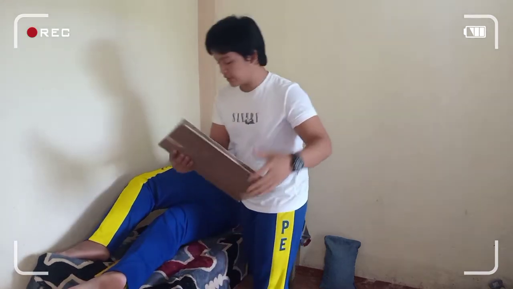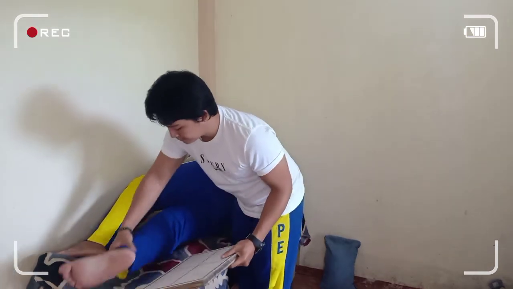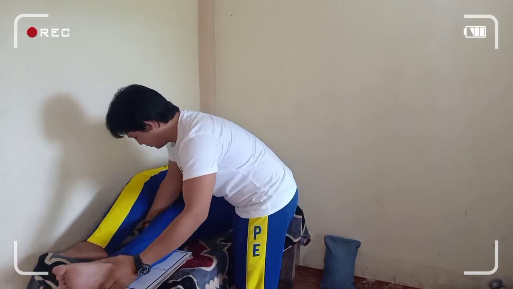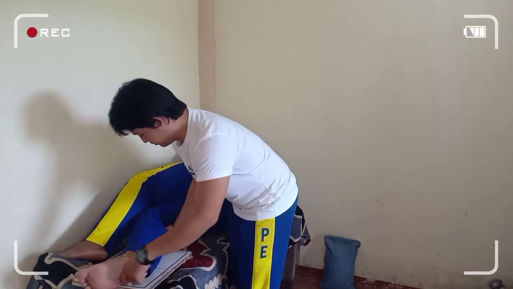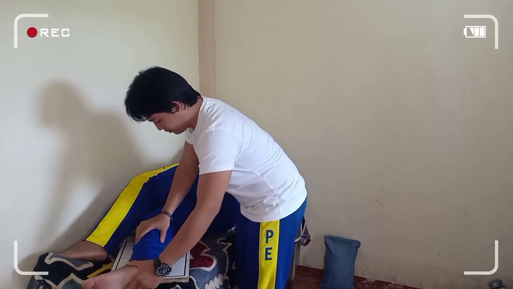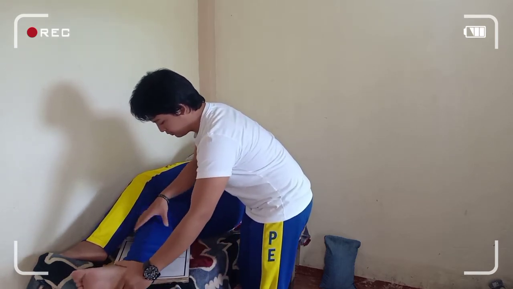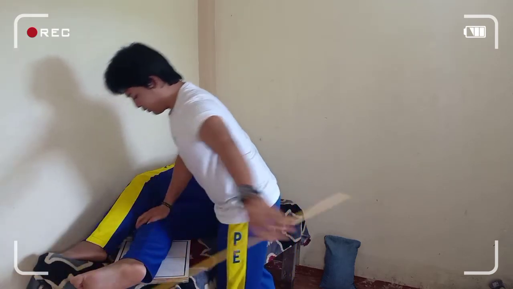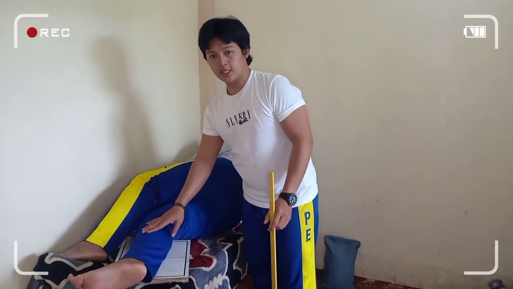So guys, the image receptor must be in the mid leg. Ganito yung ating position ng ating lateral.